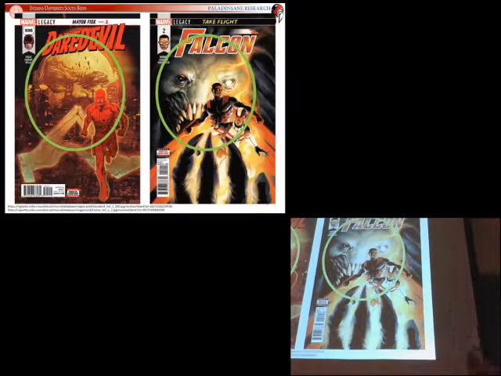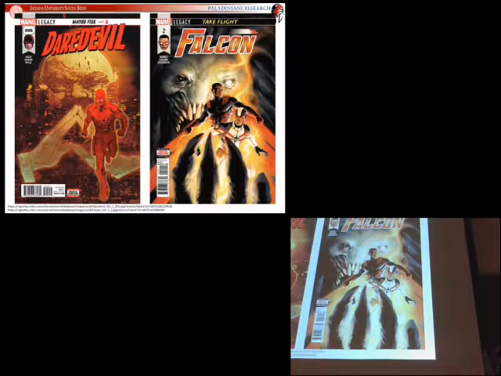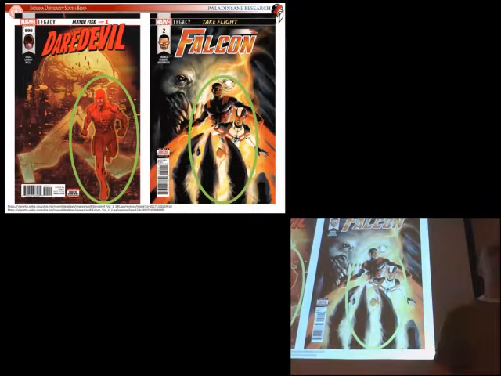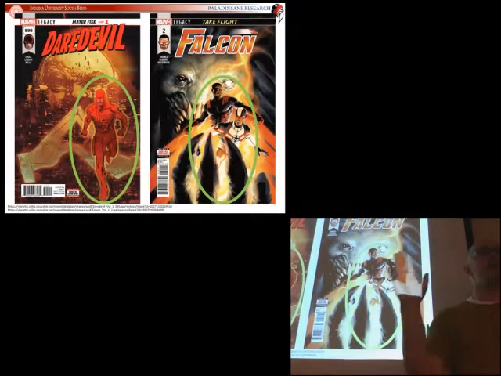Another piece of visual grammar included in these pictures has to do with the positioning of the hero on the image. In both cases, Daredevil and the Falcon, they're both off to the side. It could have been very easy for the artist to center these heroes on the page, but the artist said, no, I'm going to put it off to the side because I want to introduce that metaphor of asymmetry.